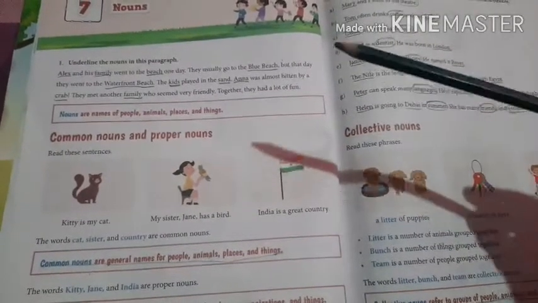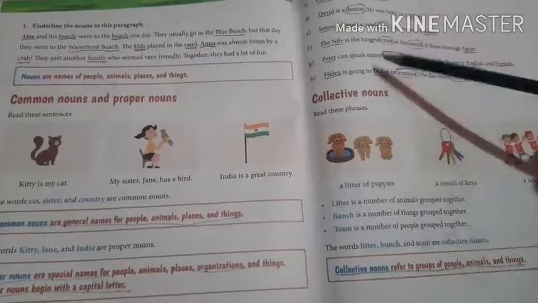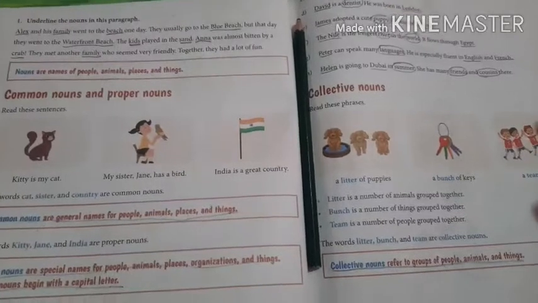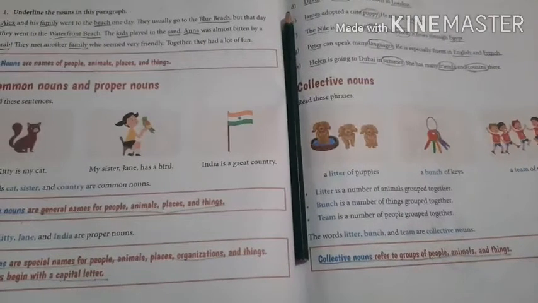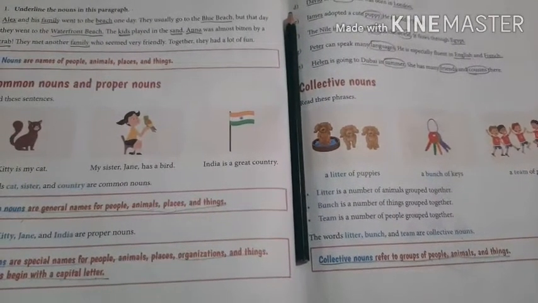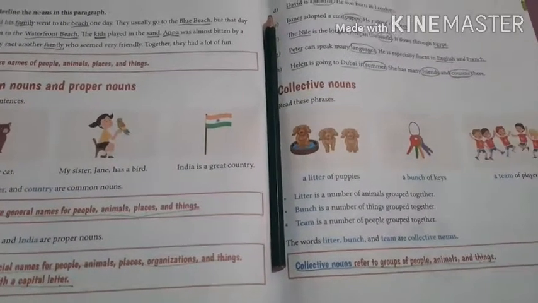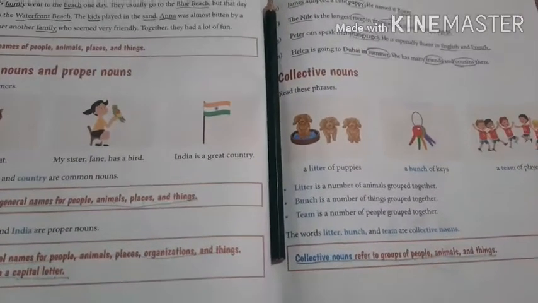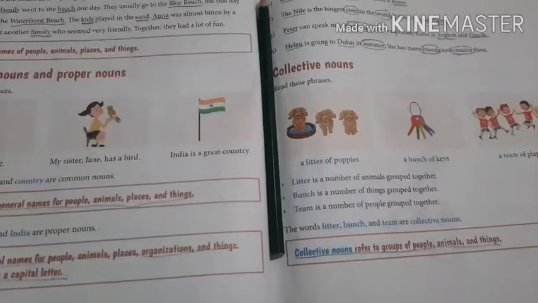Now in this chapter the new nouns which you have learned were collective nouns and abstract nouns. What is collective noun? Collective noun is referred to the group of people, animals or things. If you are counting a whole herd or a whole group together, then that is counted as collective noun. For example, you can see on the screen, litter of puppies means many puppies, so that group is called litter of puppies. Now a bunch of keys, if there is a single key we say it just a key, but this is a bunch of keys, so bunch is the collective noun.